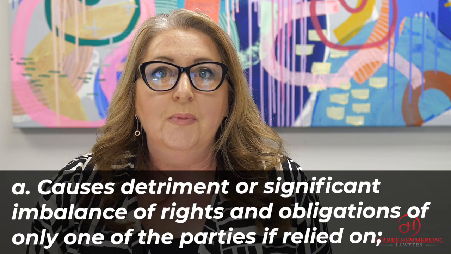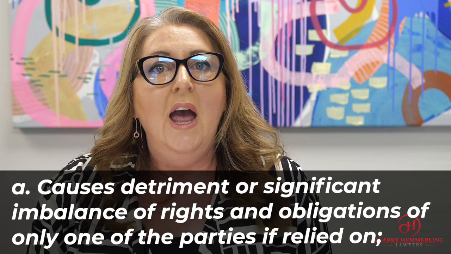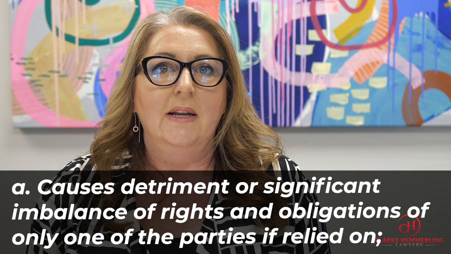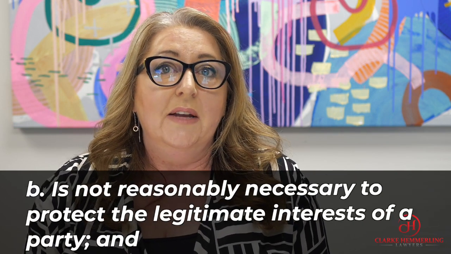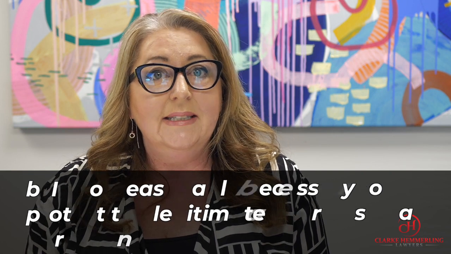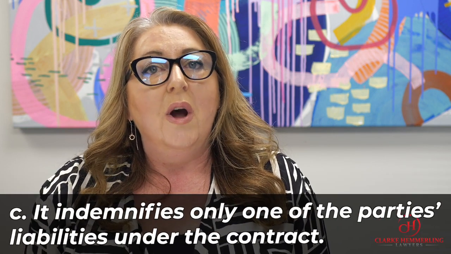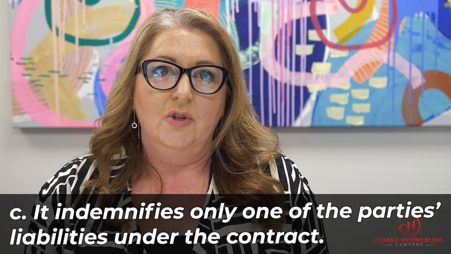In a nutshell, Australian consumer law guides us that an unfair contract term can be one that: A. causes detriment or significant imbalance of rights and obligations of only one of the parties if relied on. B. It is not necessarily necessary to protect the legitimate interests of a party. And C. It indemnifies only one of the parties' liabilities under the contract.